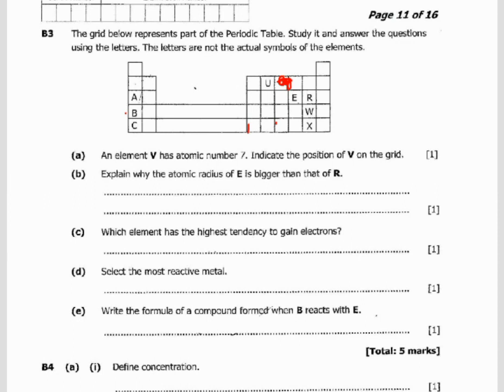Explain why the atomic radius of E is bigger than that of R. Our explanation is: as the nuclear charge increases, the electrons are strongly attracted to the nucleus. That is the reason why E has a bigger atomic radius than R. As the nuclear charge increases, the electrons are strongly attracted to the nucleus. That is very clear.